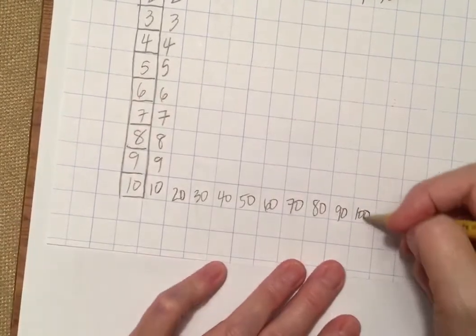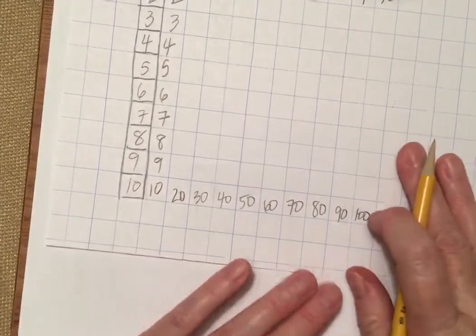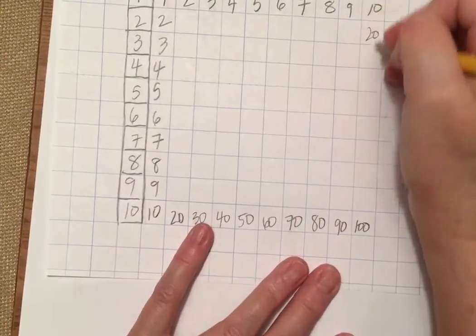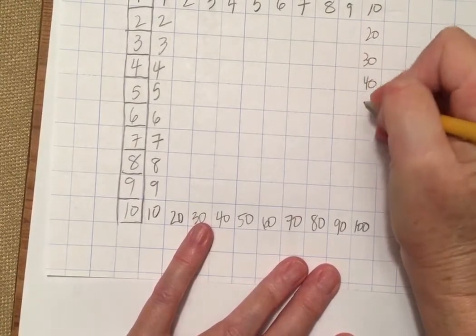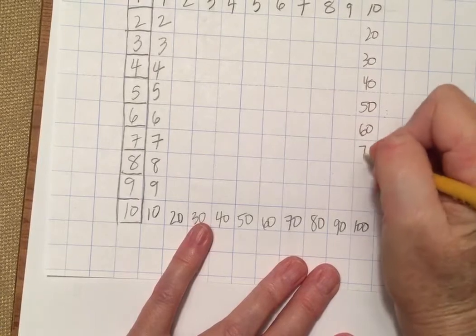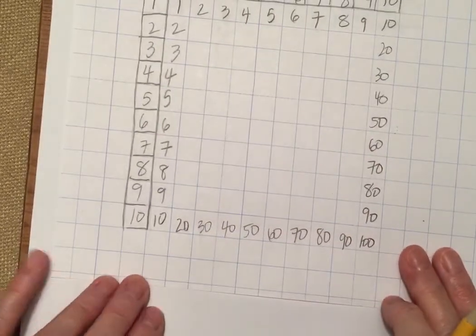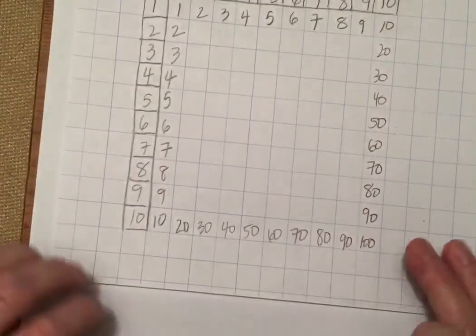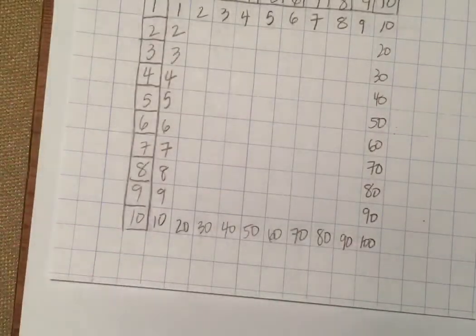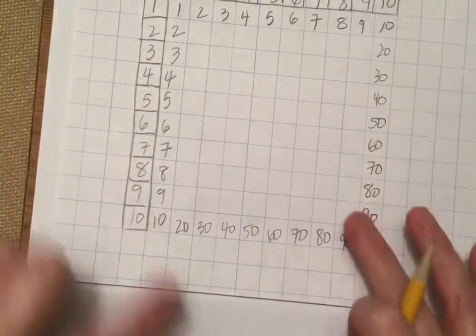You always need to stop and double check that you're in the right place. 10, 20, 30, 40, 50, 60, 70, 80, 90, 100. Perfect. Look at the square getting smaller inside here, or the rectangle. It's not a square if it doesn't have equal sides. Oh, it does. Yes. 9 by 9.